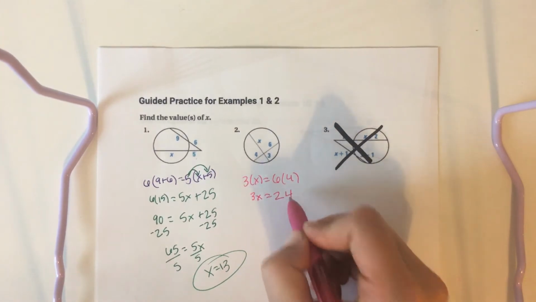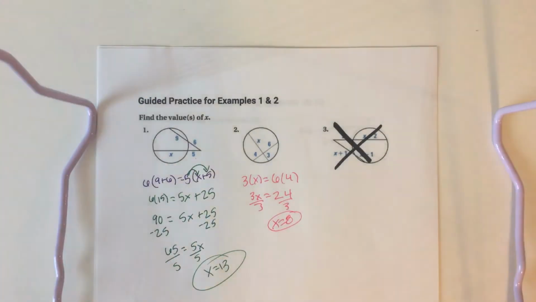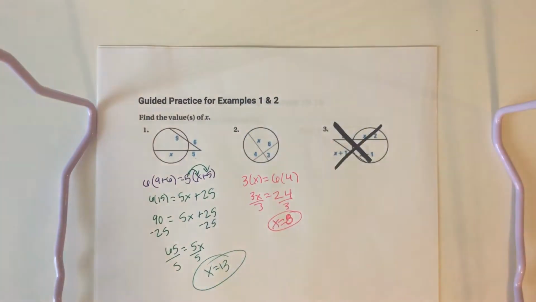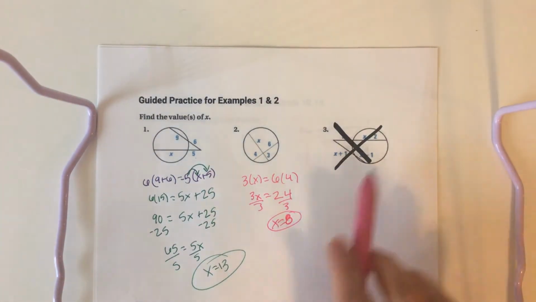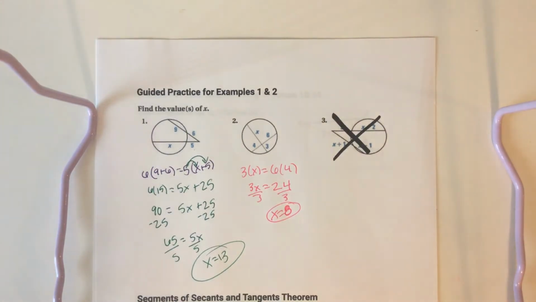3x equals 24. Divide by 3, x equals 8. That one's probably the easiest theorem that we're going to have in this section. Usually the most straightforward. And the reason we threw this out over here is because it was a little bit harder than I wanted to teach over a video, so not necessary to do.